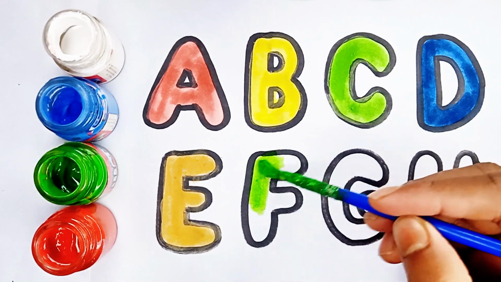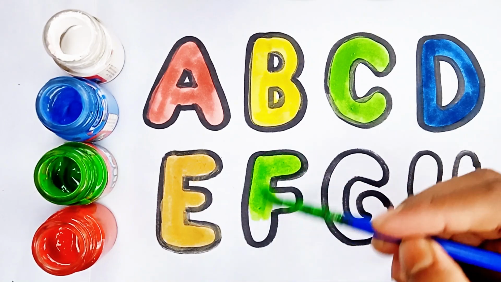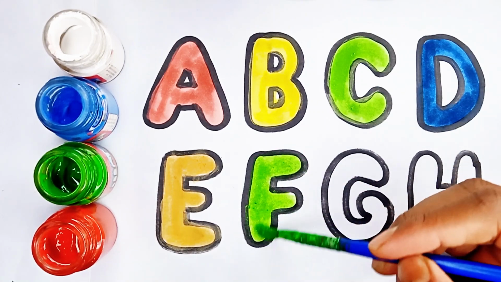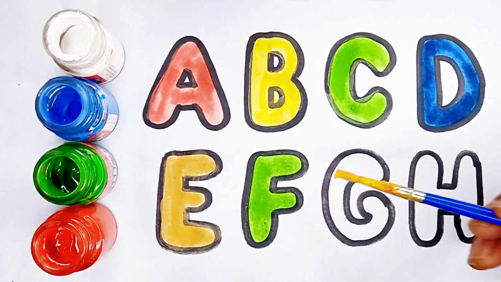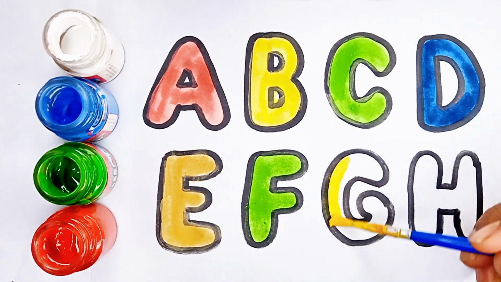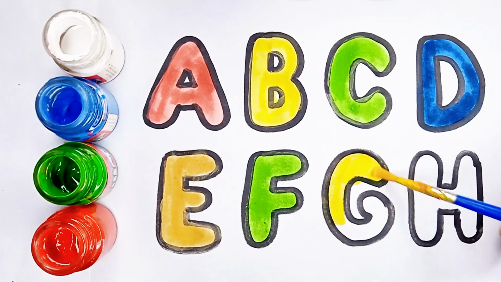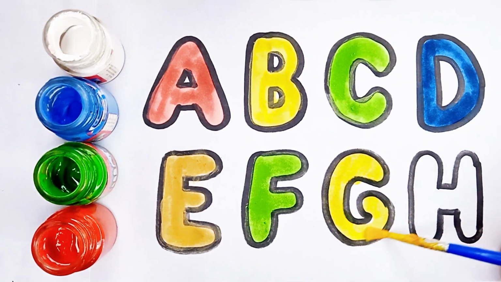Now I am drawing letter F. F is for fish. Now I am drawing letter G. G is for God.